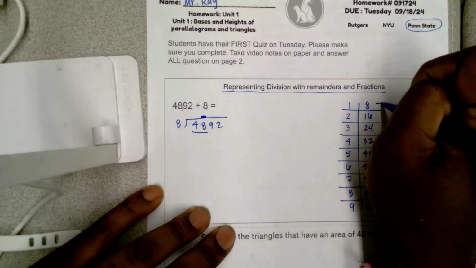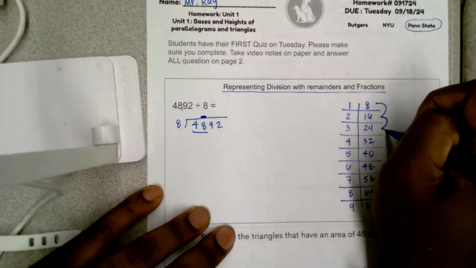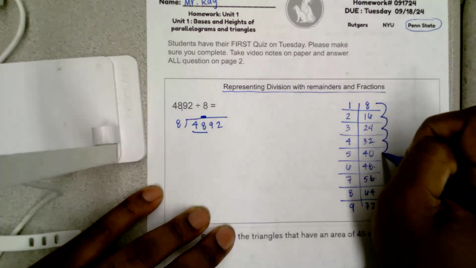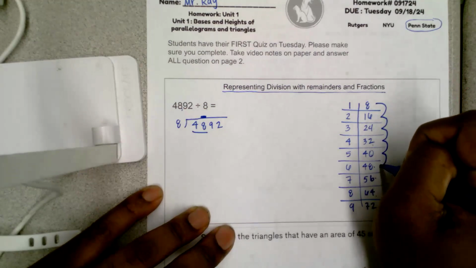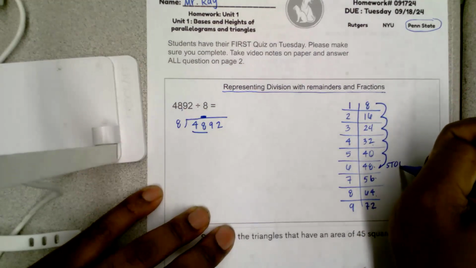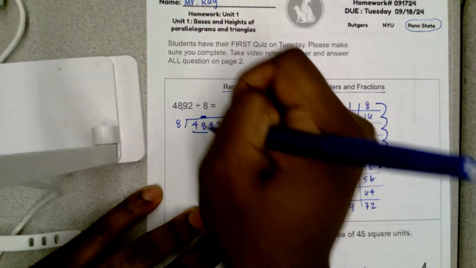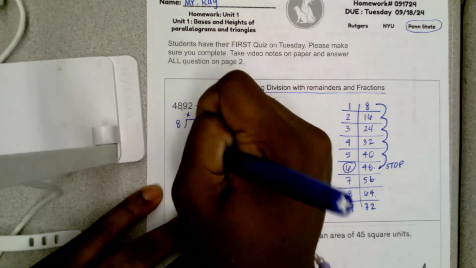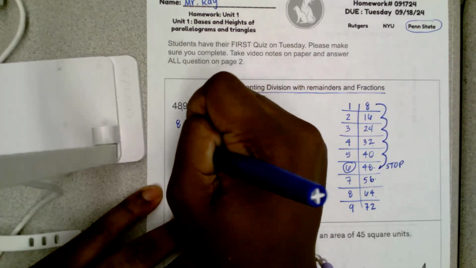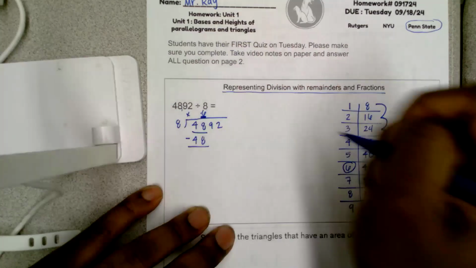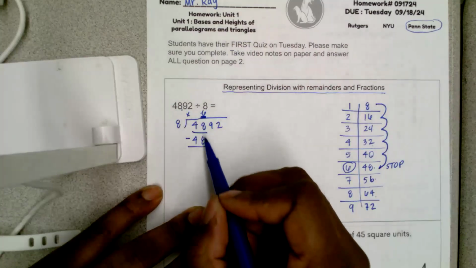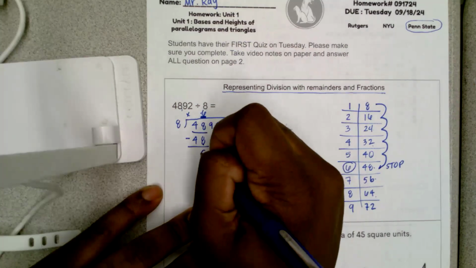Go. 8, 16, 24, 32, 40, 48. Stop. A 6 pops up. 6 times 8 is 48. Hook your line, subtract. 48 minus 48 is 0.